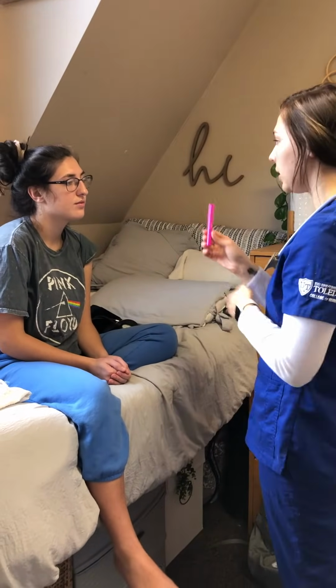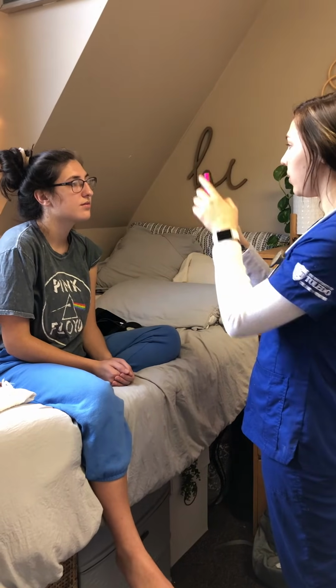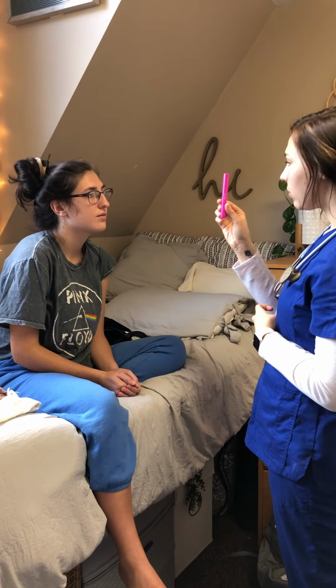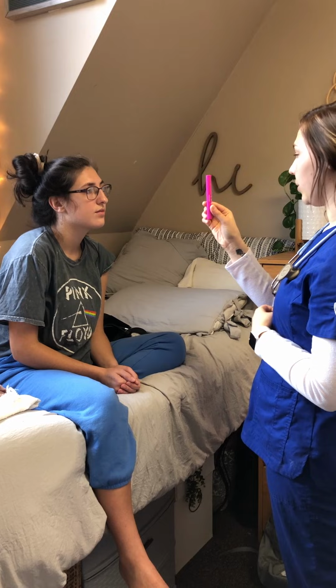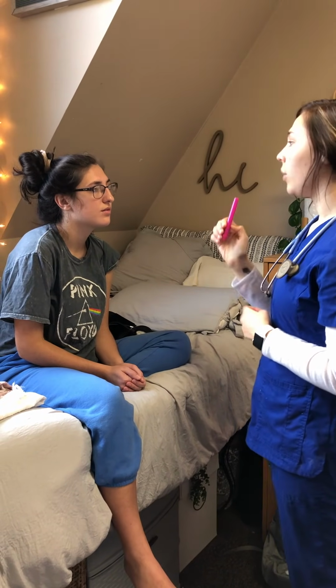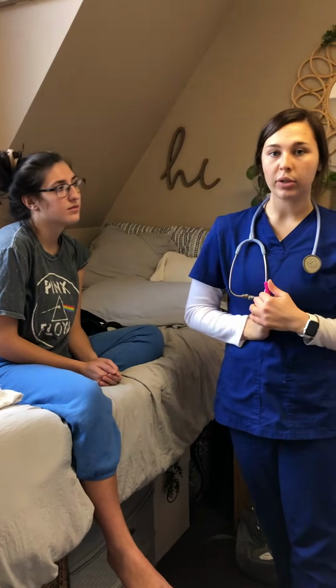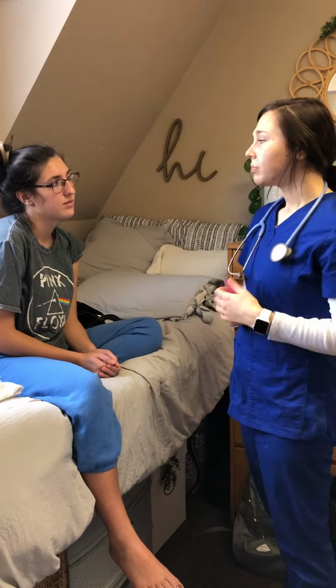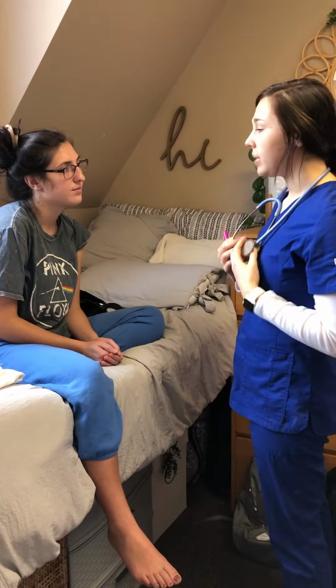So I'm going to hold my pen light here, and I'm going to just have you look at the top of it, and I'm going to move it towards your nose and just focus on the top of it, okay? Okay, so by observing her pupils, they constricted also with accommodation. Okay, so now I am going to inspect her arm.